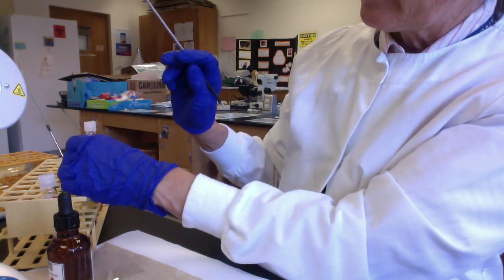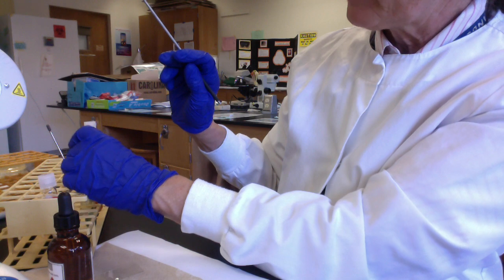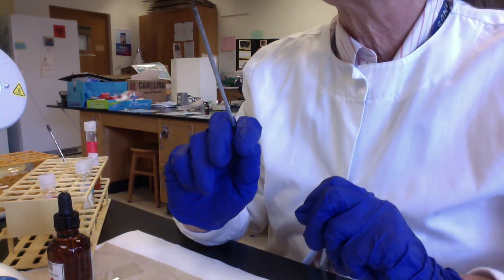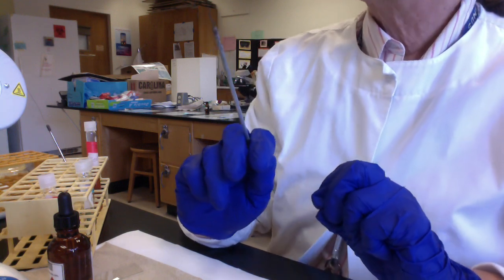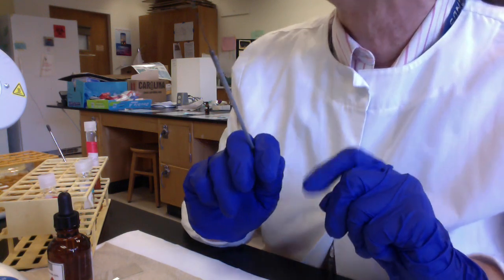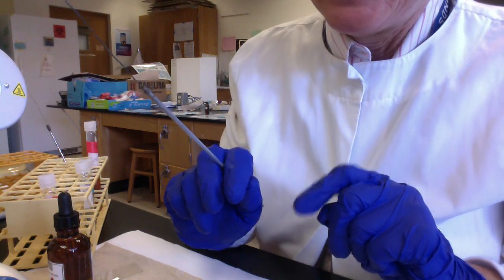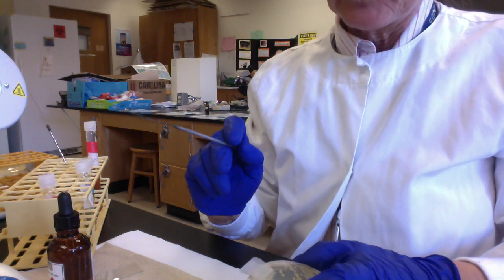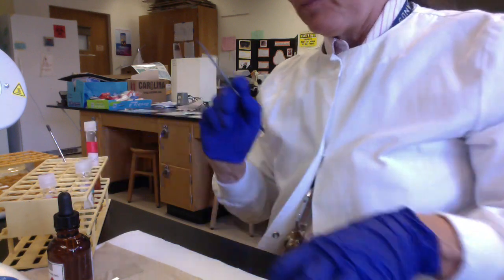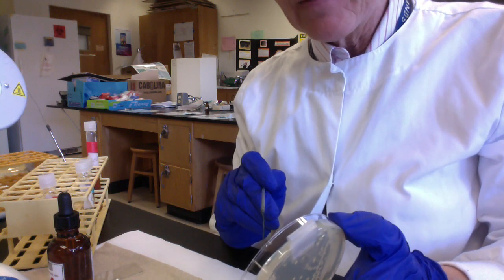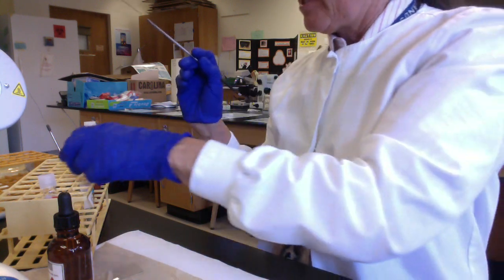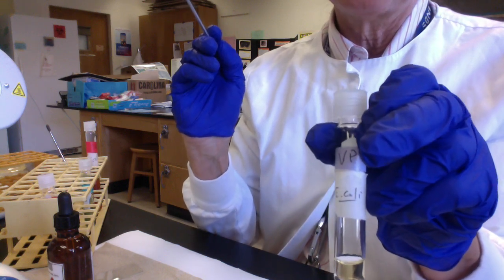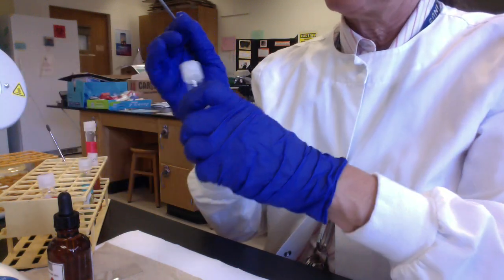In the MViC test, the third test, the V, is called the Voges-Proskauer test. And this is a test to see if our microbe uses a different fermentation pathway, the 2,3-butanediol fermentation pathway, or butylene glycol fermentation pathway. And so it's in some ways similar to the methyl red test. Okay, I'm going to harvest my E. coli. Okay. I'm going to take my VP broth, and this is actually the same broth as methyl red, just a high glucose broth. Okay, I'm going to inoculate.